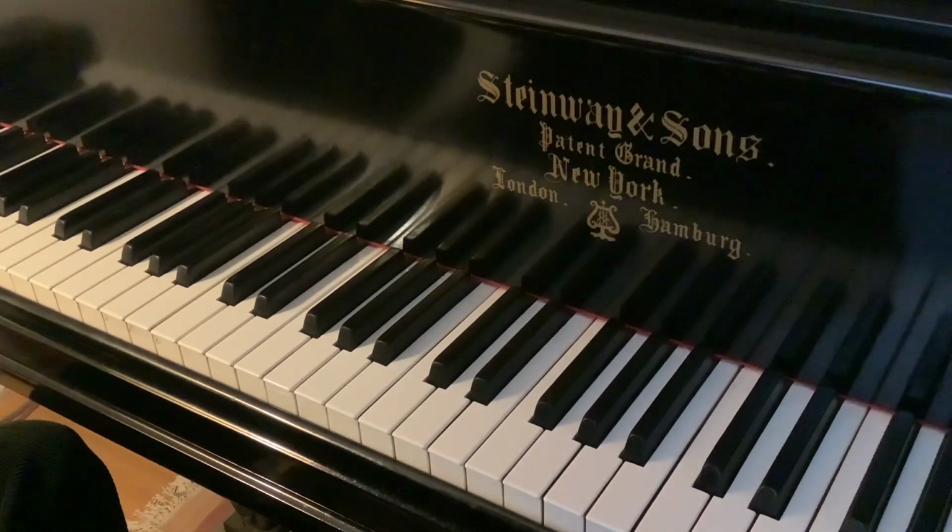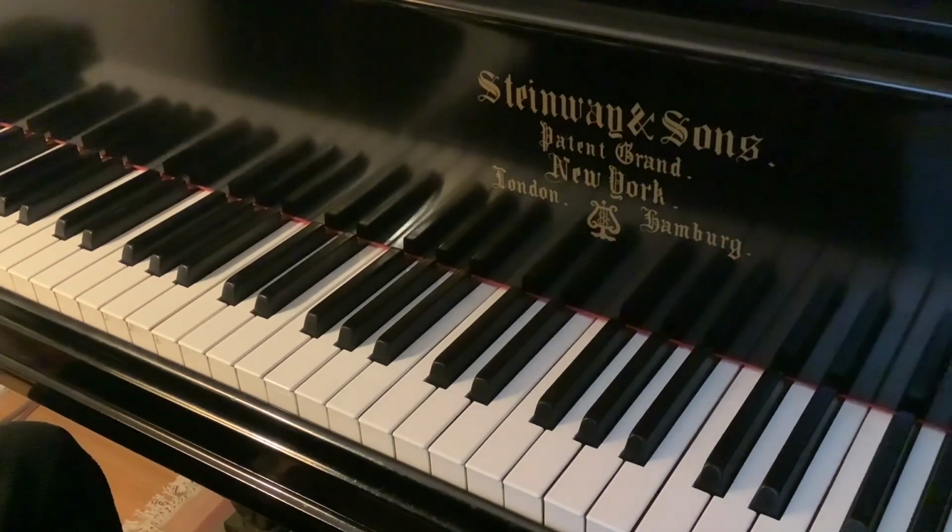Today I'm going to show you how to move very easily from one key to another, and it could be a very foreign key from the one you're in, simply by using a dominant seventh chord of the particular key you want to go to.